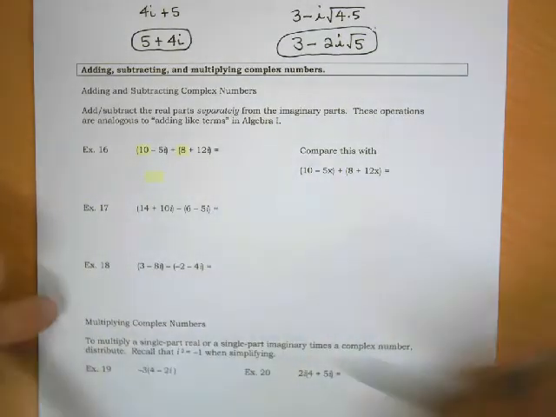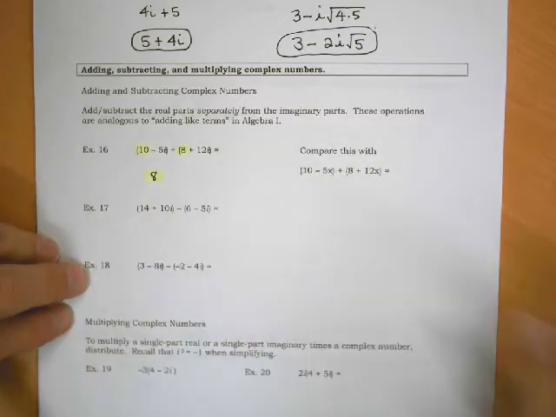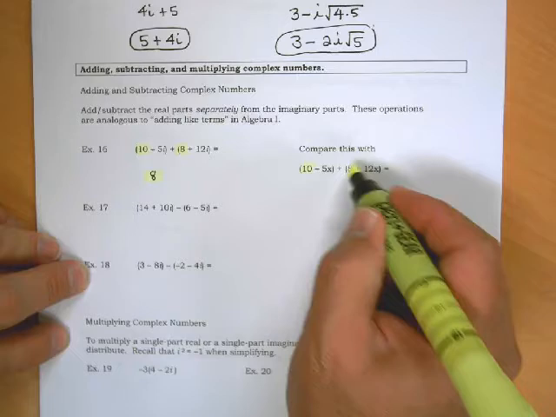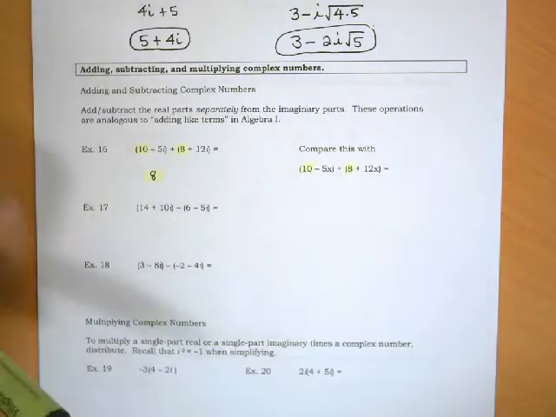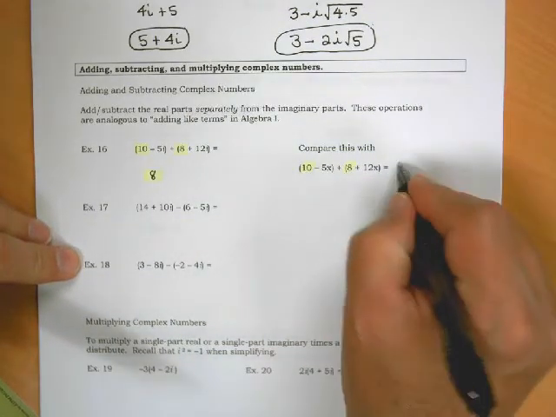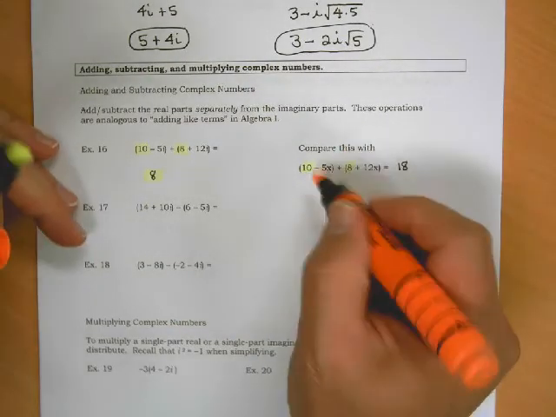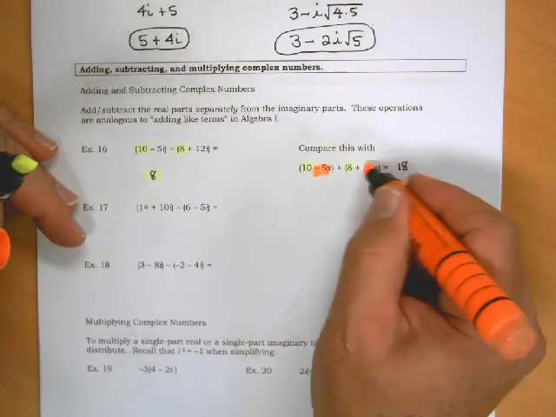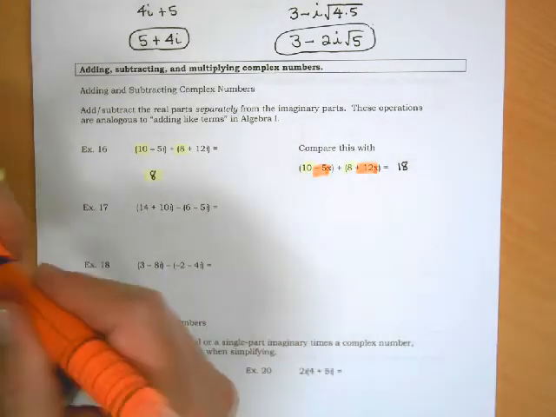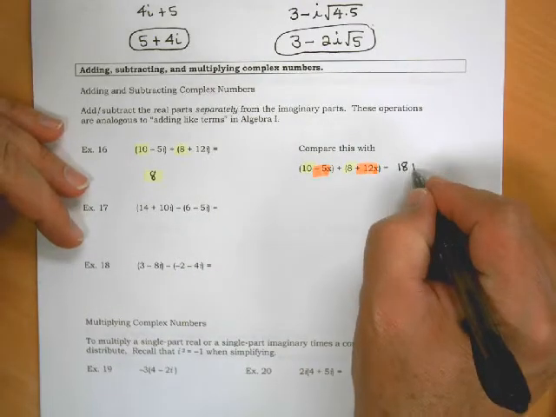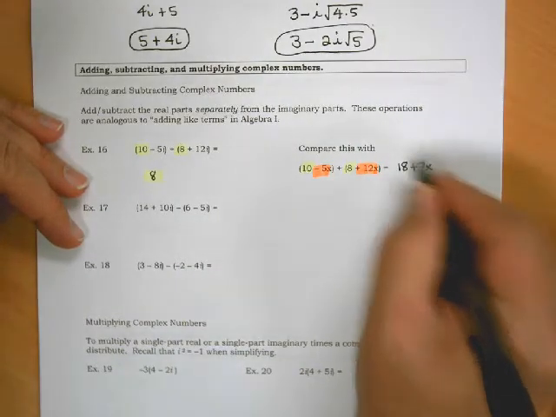This is just like in Algebra 1 when we did these problems. We added the like terms. 10 plus 8 is 18. And then continuing over here, negative 5x added to 12x is 7x. So we got plus 7x here, and we were done with that problem.